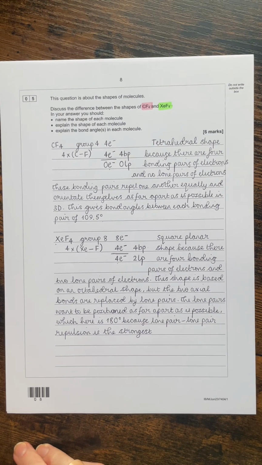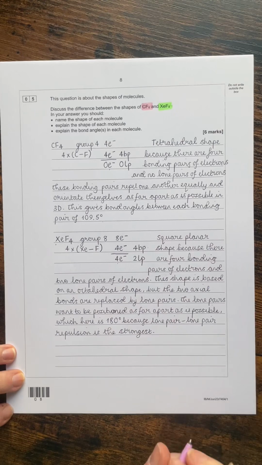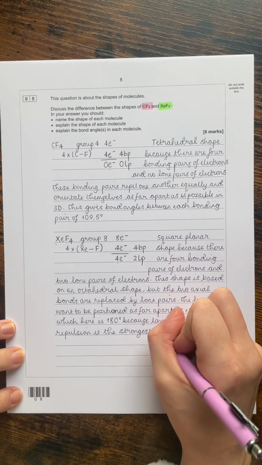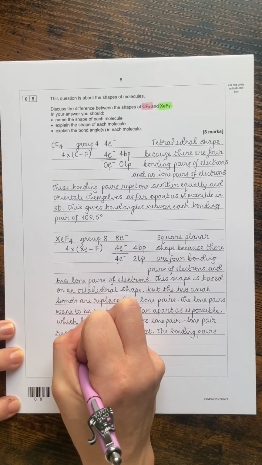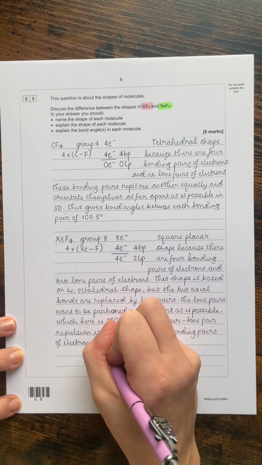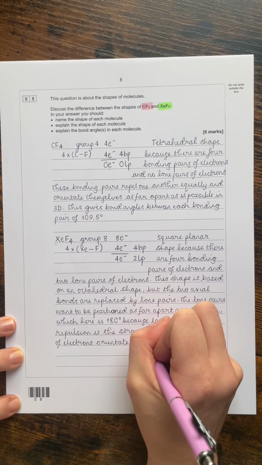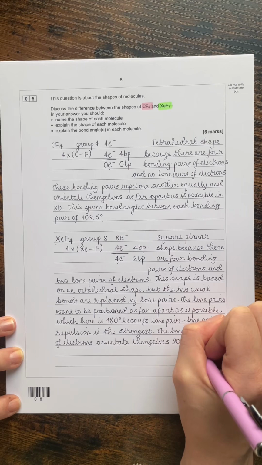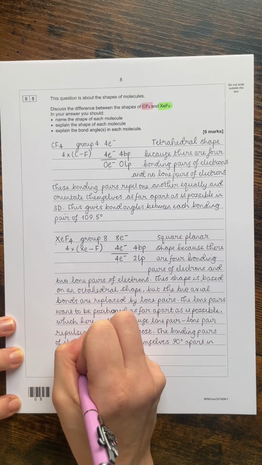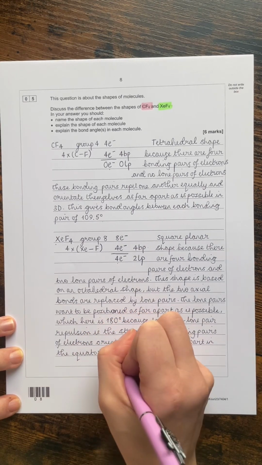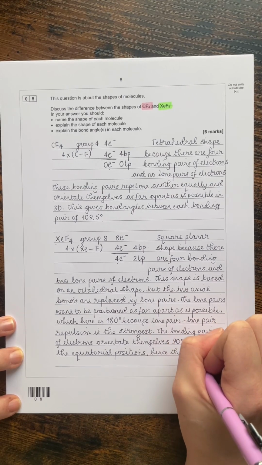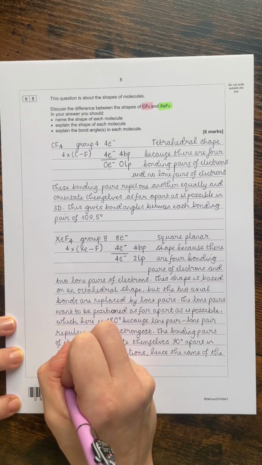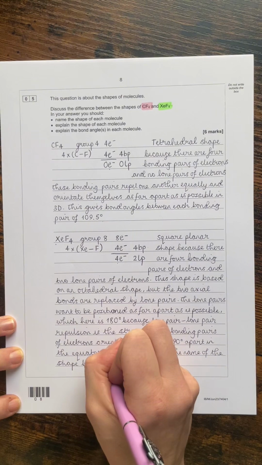So in terms of explaining the shape, I think I'm now going to address the bonding pairs in a really similar way to what I did with the lone pairs, and say the bonding pairs of electrons orientate themselves 90 degrees apart in the equatorial positions, hence the name of the shape being square planar.